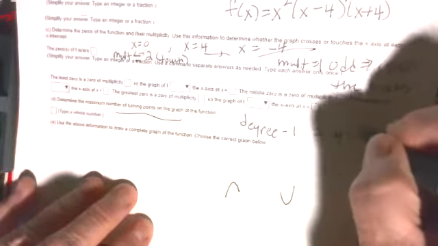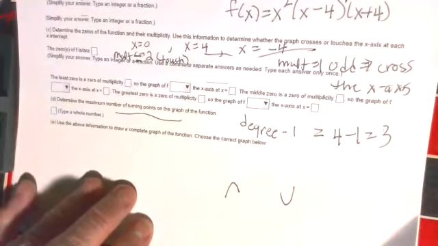Now, the maximum number of turning points is the degree minus 1. And remember, the turning points are just where the graph changes from increasing to decreasing, or from decreasing to increasing. So it's going to be degree minus 1. In this case, the degree is 4, so it's 4 minus 1, which is 3.